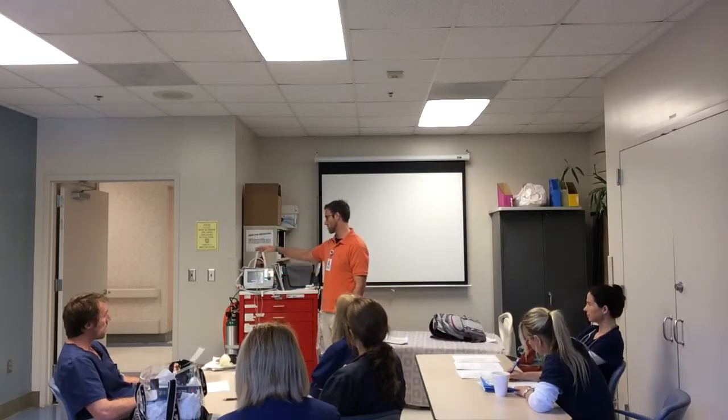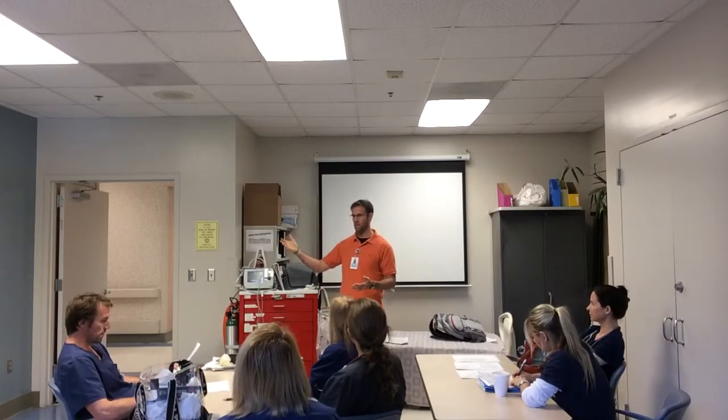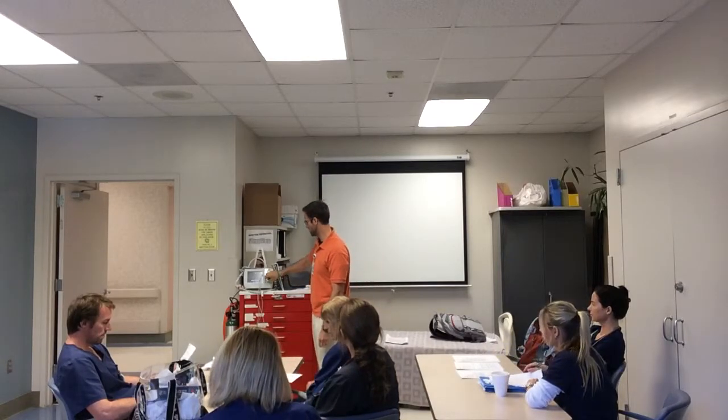Another neat function this unit has is during chest compressions. If you're trying to analyze the rhythm, chest compressions make it difficult. Well, this thing tries to tone out that interference, so it picks up the rhythmic compression cycle and phases it out. It's not 100%, but it gives you a better picture of what's actually happening, so you don't have to stop and go, oh, what is that? Okay, and keep going. You can actually see the rhythm progress or decline as you keep going.